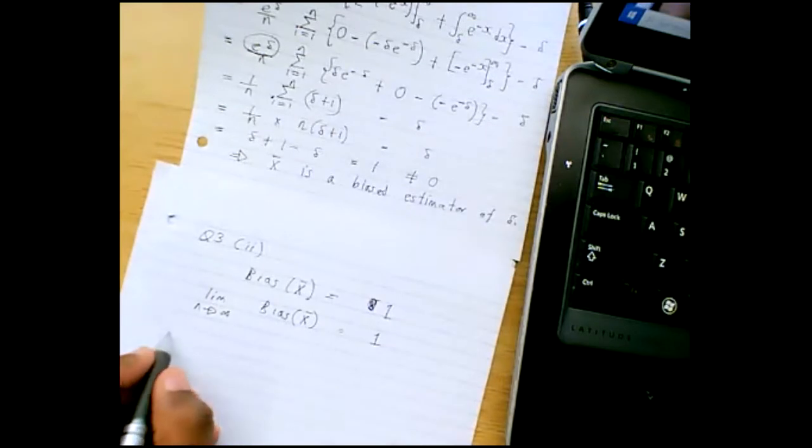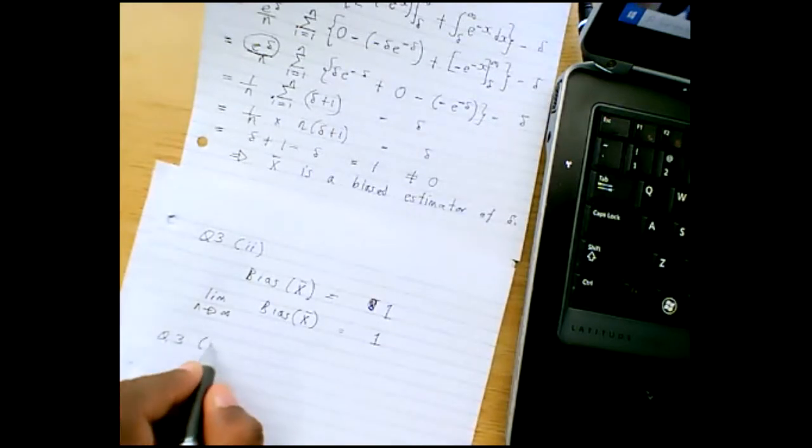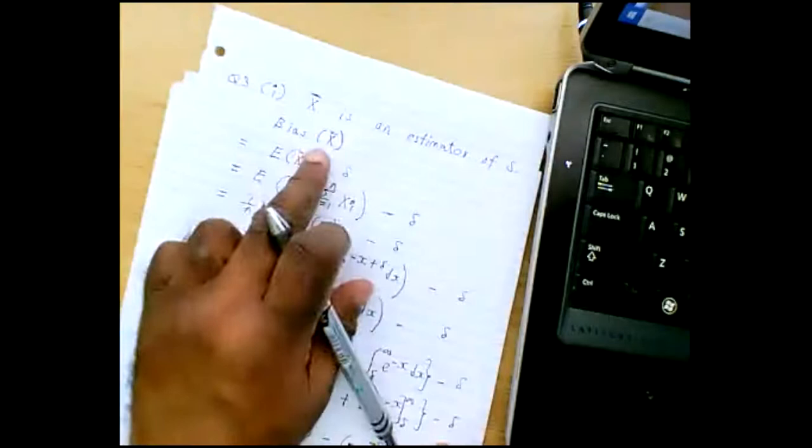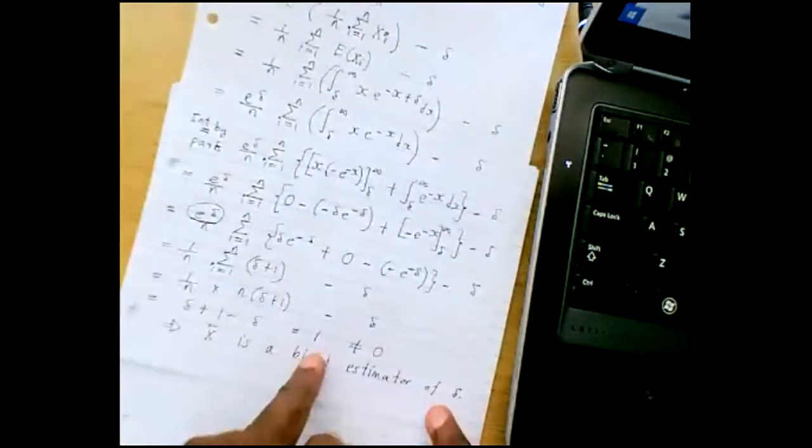Right, and finally, the last part of question 3 is asking you, can you derive an unbiased estimator? Remember, an unbiased estimator is an estimator with the bias equal to 0. Now, if you look at part 1, we got the bias of x bar to be equal to 1.